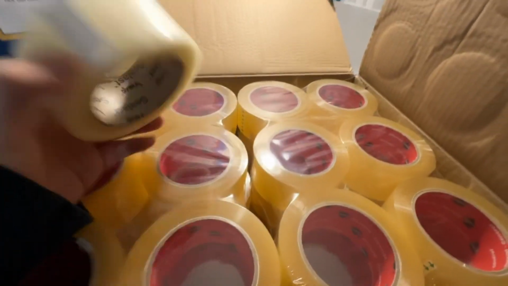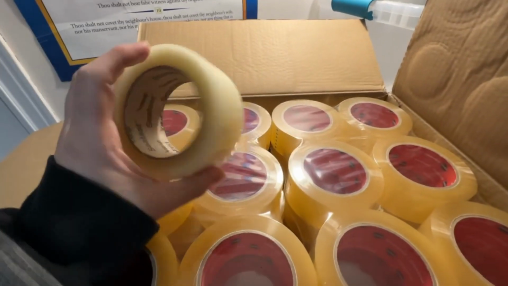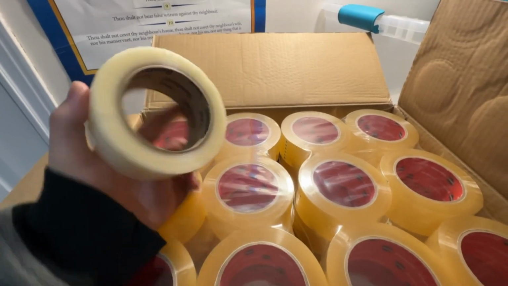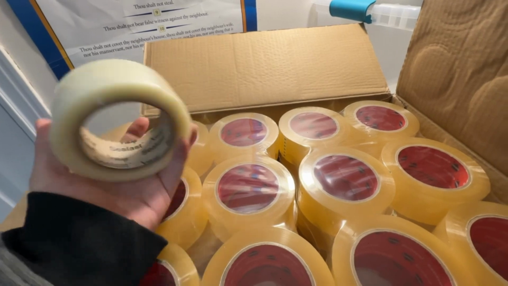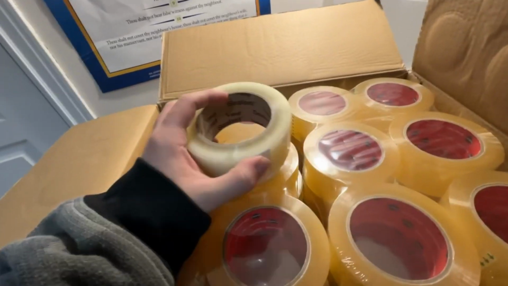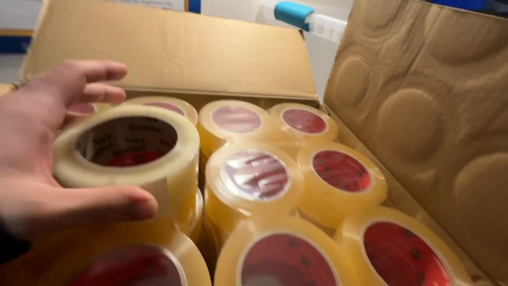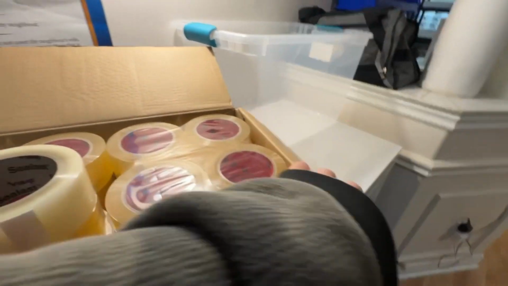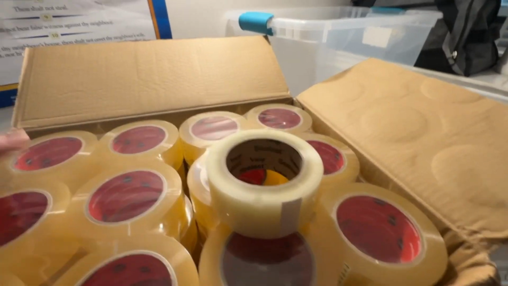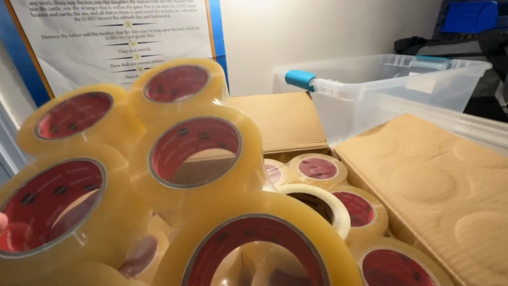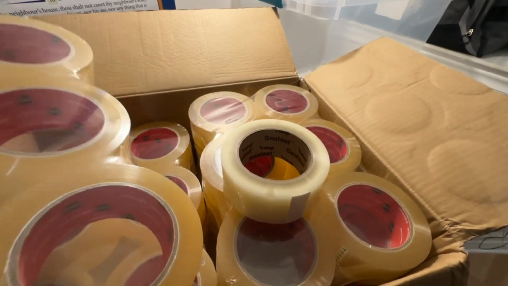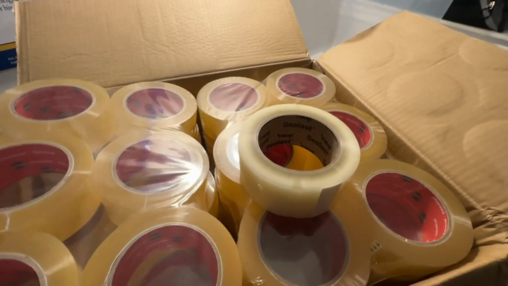It was 6 rolls for, I can't remember if it was $13 or $17, so roughly $2 to $3 per roll. And then what we have now is this tape here. In here, I believe it is 48 rolls of tape, and I think it was $82 for it all plus tax or something like that.